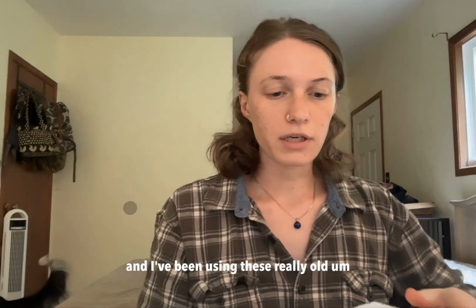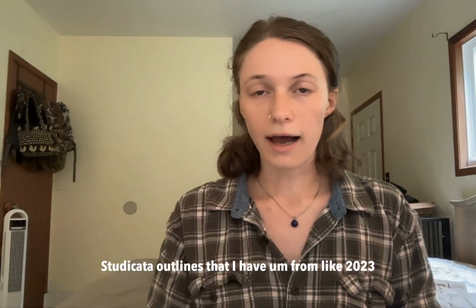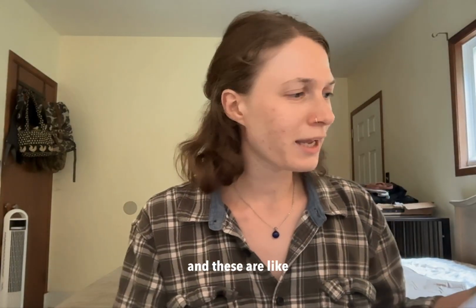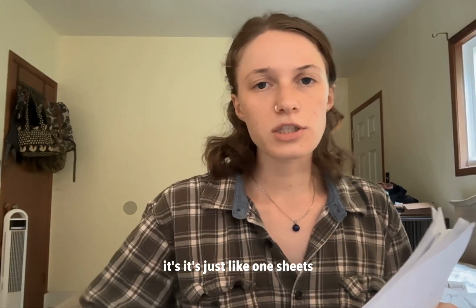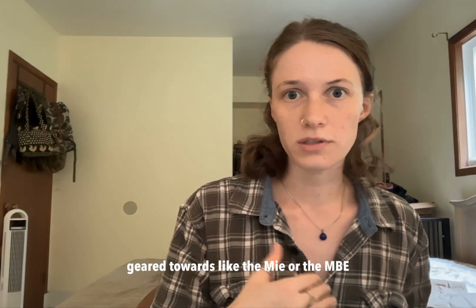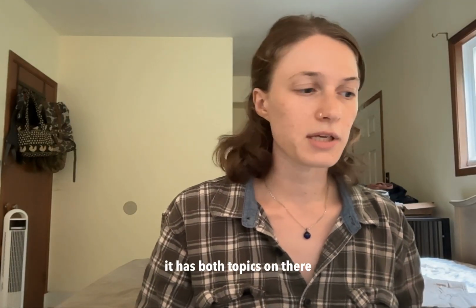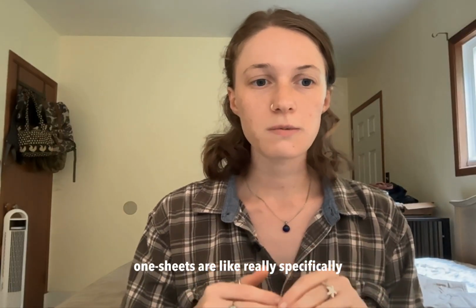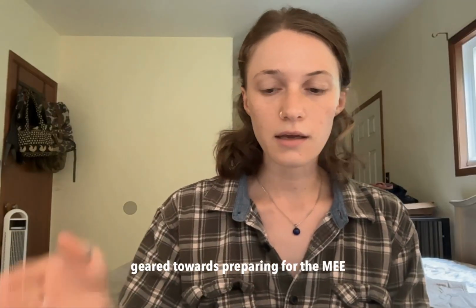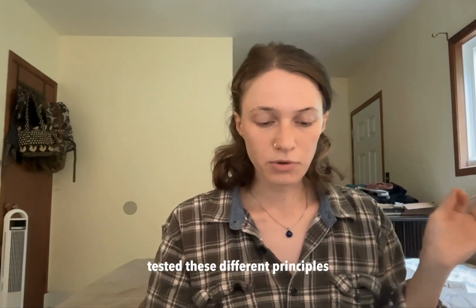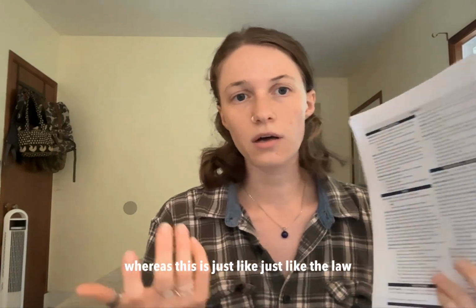And I've been using these really old Studicata outlines that I have from like 2023, and that's just what I have, so that's what I've been using. They're just one sheets from Studicata on all of the topics. I don't know that it's specifically geared towards the MEE or the MBE. It has both topics on there, but it's not like the JD Advising MEE one sheets, which are really specifically geared towards preparing for the MEE, because they have the different years that the MEE tested these different principles, whereas this is just the law. It doesn't have the years next to it.